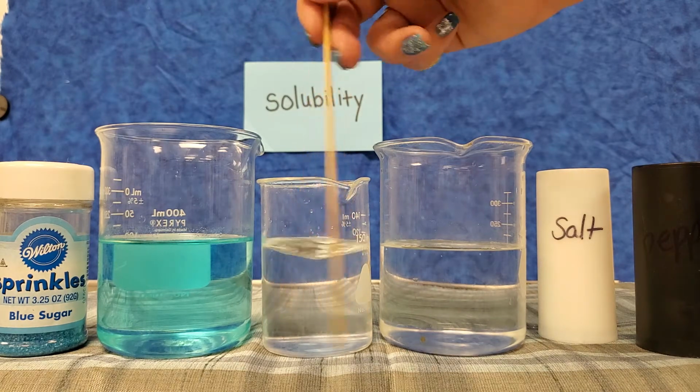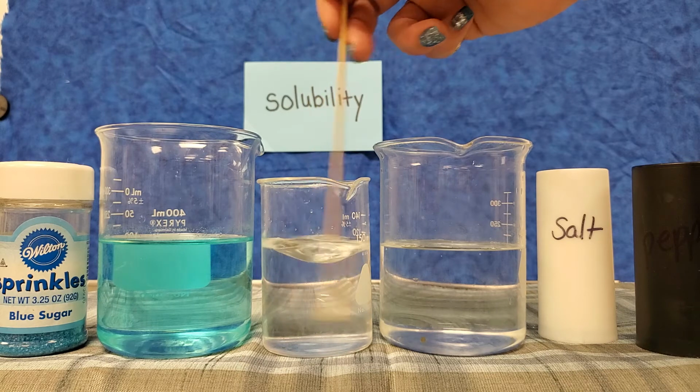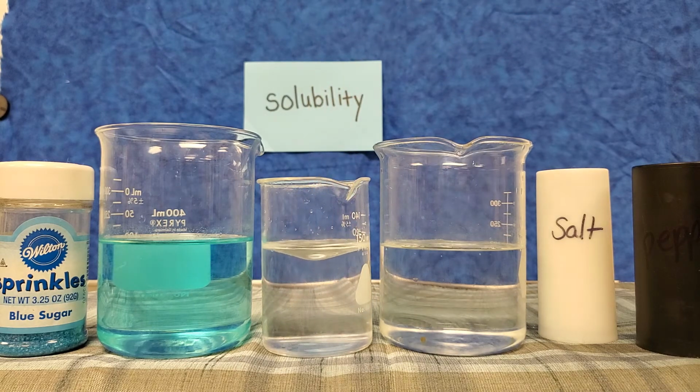Well, the particles of salt got smaller and smaller until they became so small you cannot see them with your eyes. The salt is still there, and the salt is still salt. The water is still there, and the water is still water. Neither one of the substances have changed what they are, but the salt has changed size.